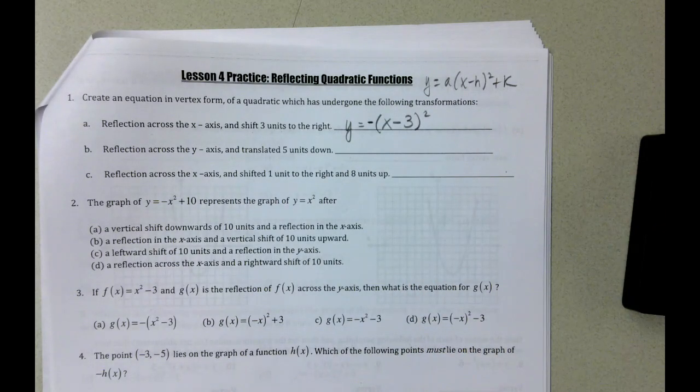So first one, reflection across the y-axis. So letter B, reflection across the y-axis, and I think that I said that wrong. Reflection across the x-axis is what we did in letter A. Letter B, reflection across the y-axis.